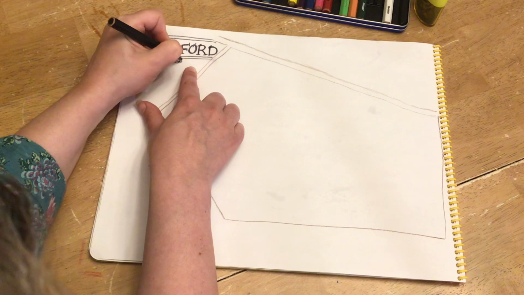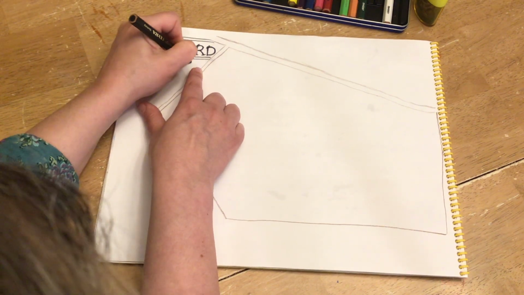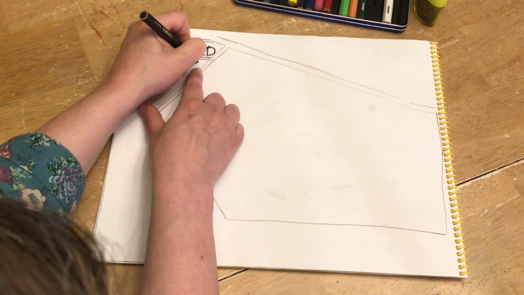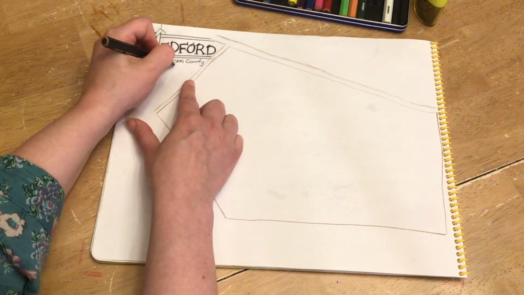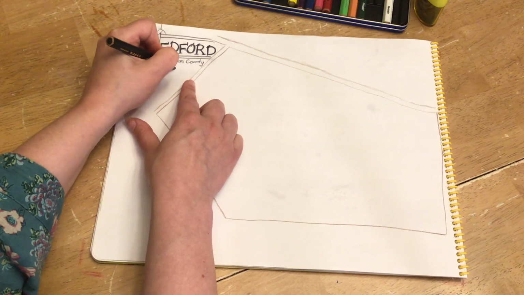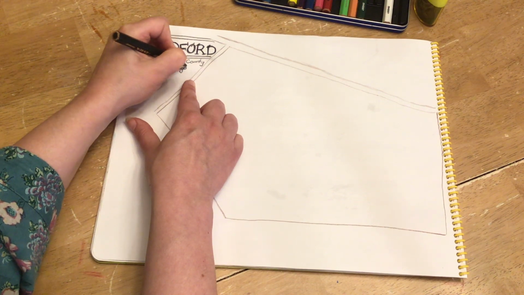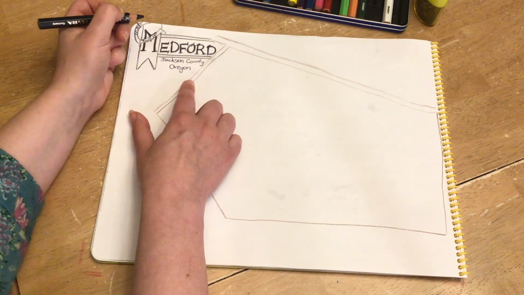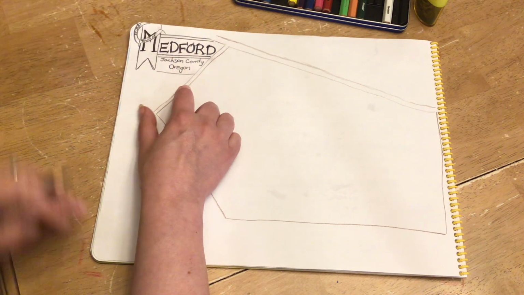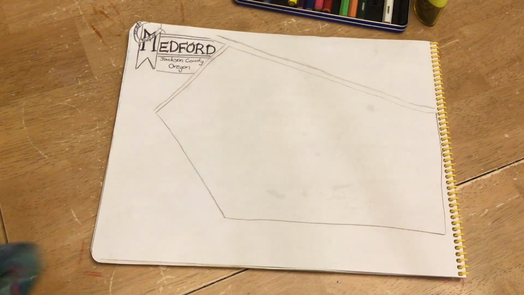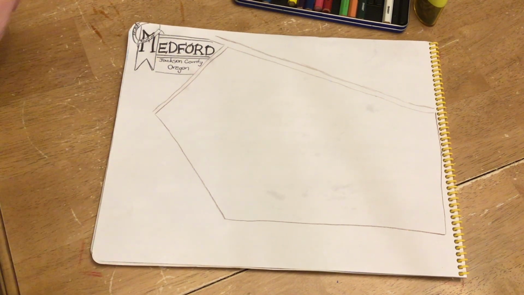Take your time. My hands are a little shaky tonight. Hopefully you can do better than me. Jackson County, Oregon. All right, and we'll finish that off with a line. And there we have it. There's our cool title for our map.